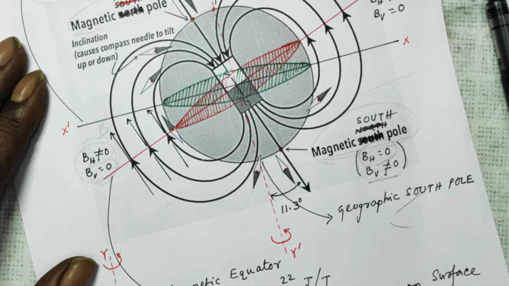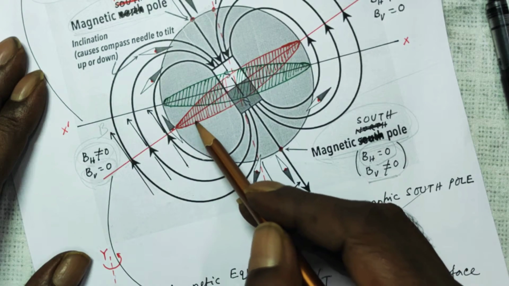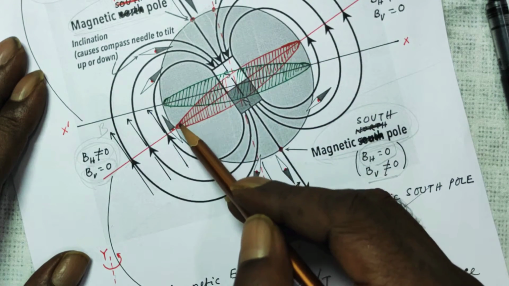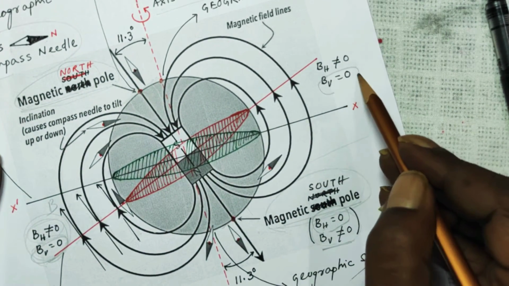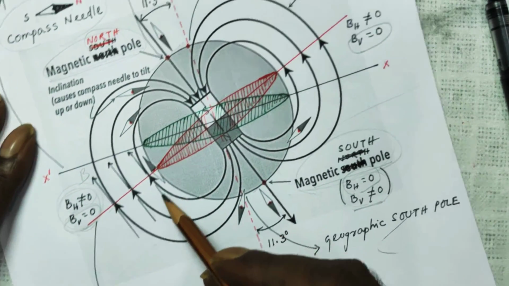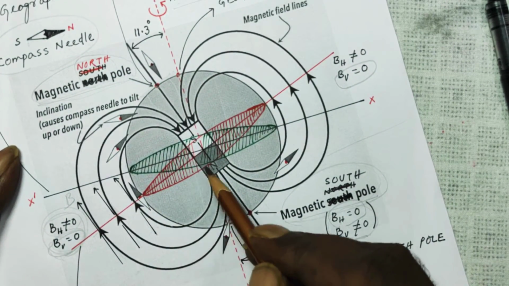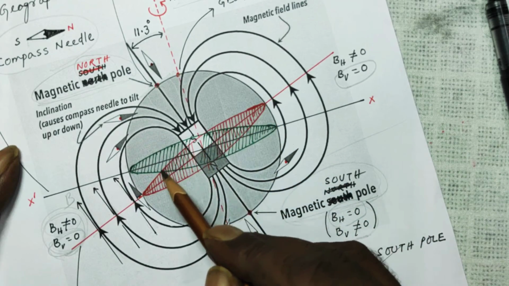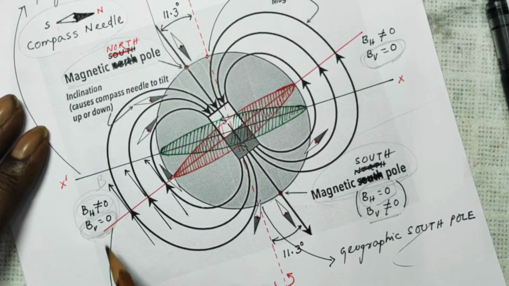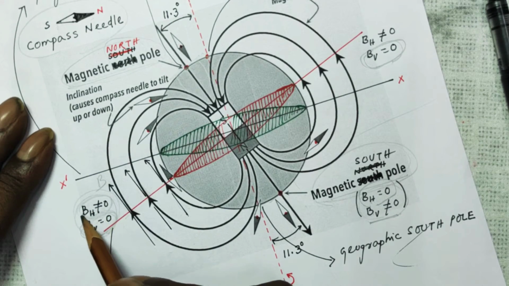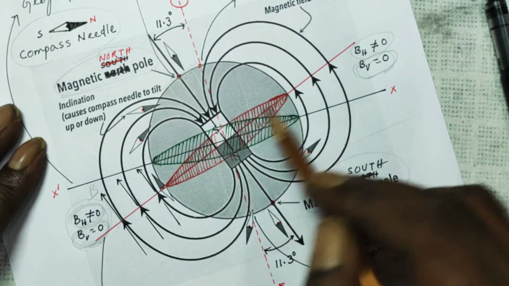Meaning the total magnetic field at all these places on the magnetic equator is totally horizontal, so it doesn't have a vertical component. So the vertical component of the Earth's magnetic field at all points on the magnetic equator is 0, and it is only horizontal. Meaning the horizontal component is not 0, it has some value.